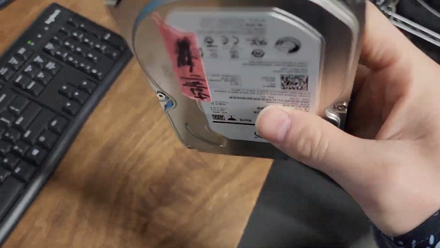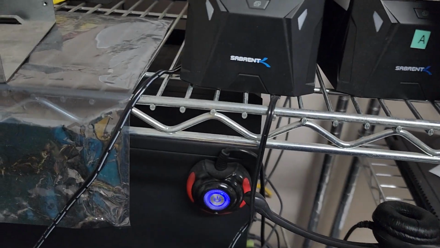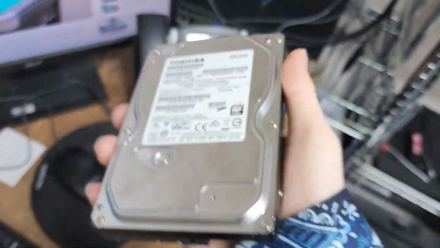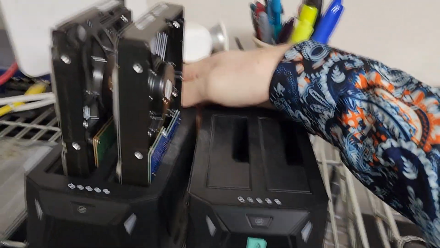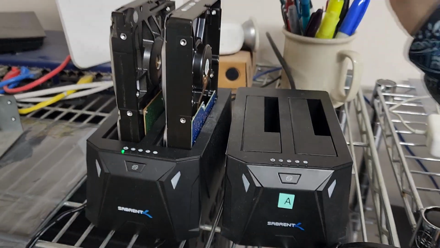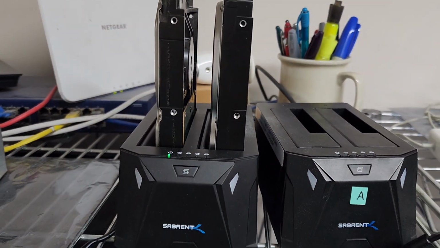So this is the drive that we want to clone to an empty drive. We want to throw that in one of the caddies right there. Then we have our second drive, which we want the data to be on, and we're just going to throw that in there. Make sure on the back to turn them on, and then you'll see them blinking.